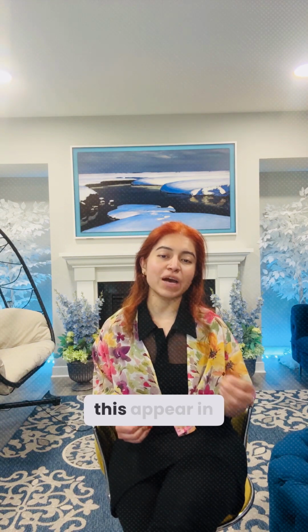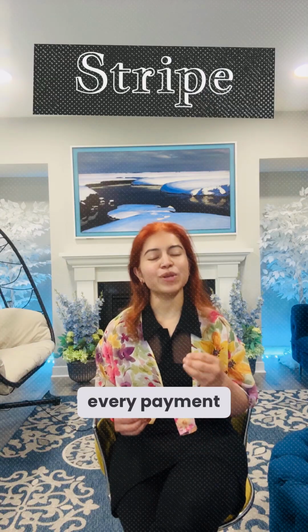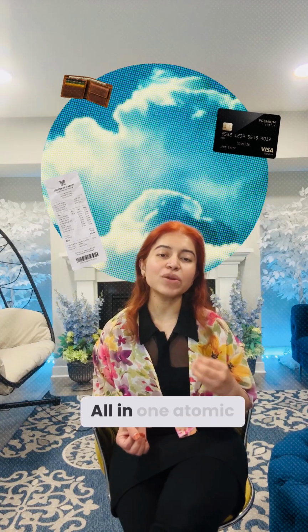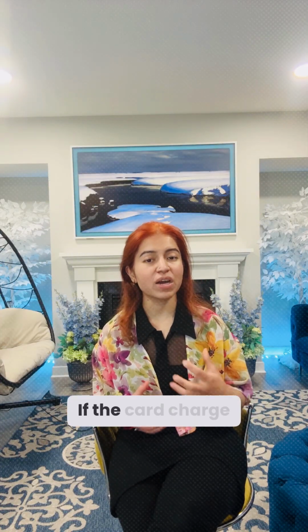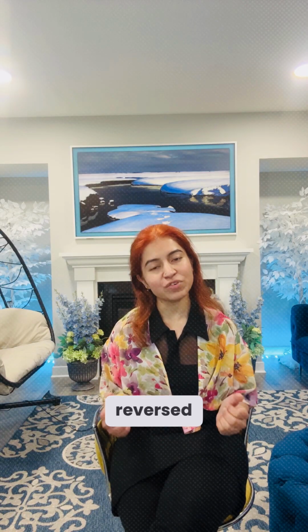Where does all this appear in systems you use every day? Stripe. Every payment uses a transaction. Charge the card, create the payment record, update the account balance, all in one atomic transaction. If the card charge succeeds but the record creation fails, the transaction rolls back and the charge is reversed. Flight booking systems.